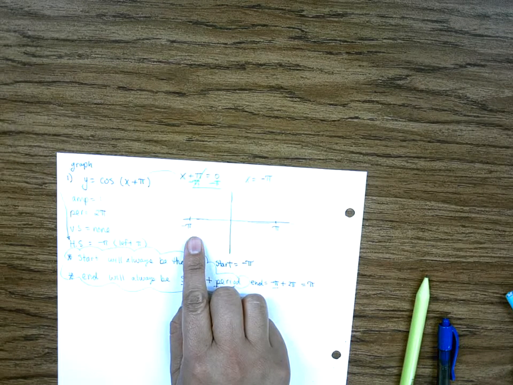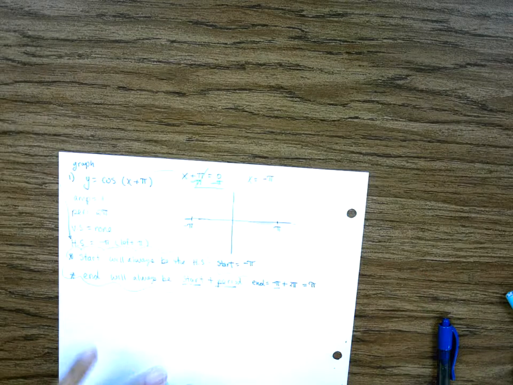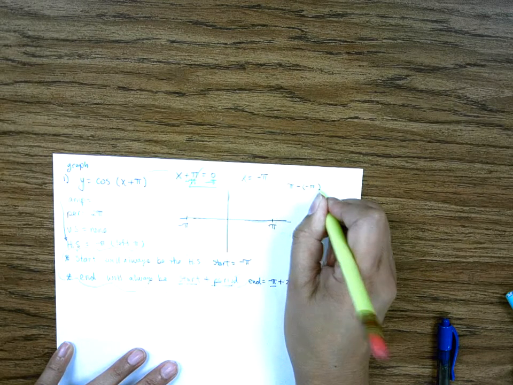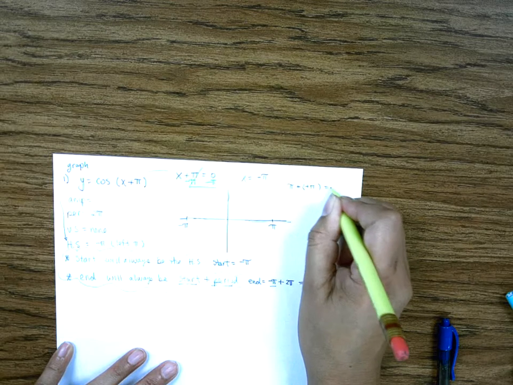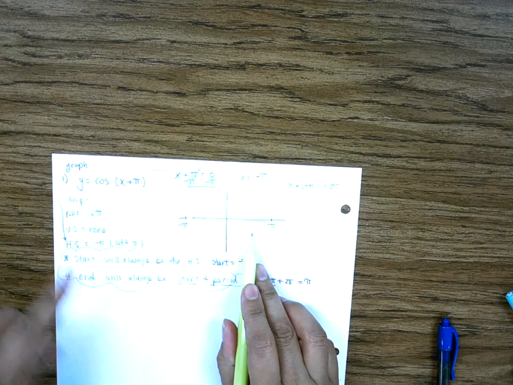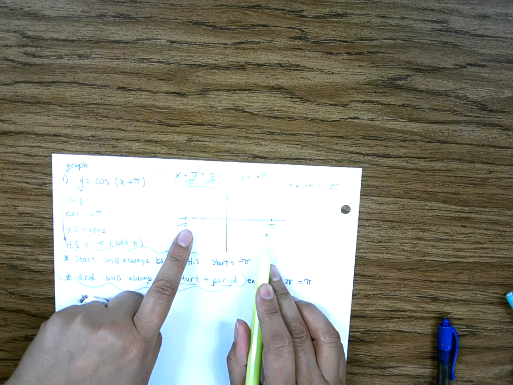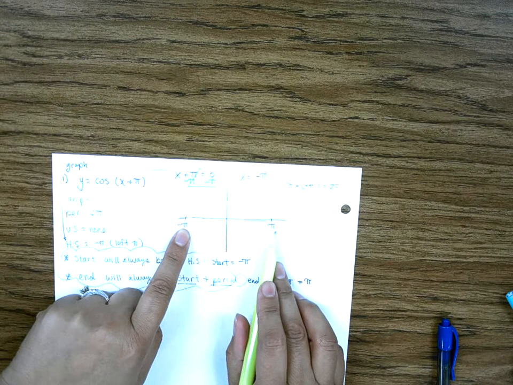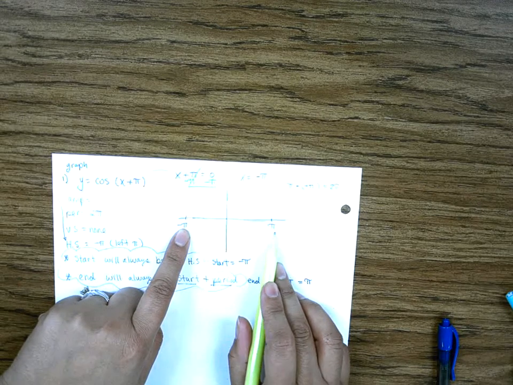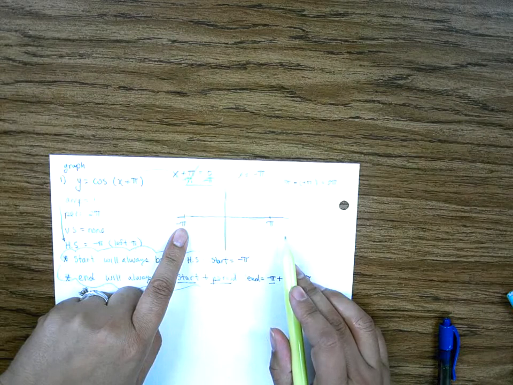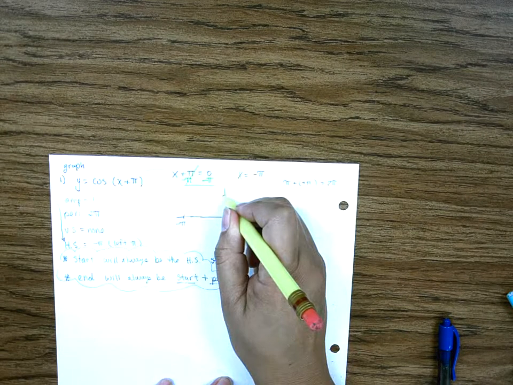1 pi take away negative 1 pi is positive 2 pi. Let me show you. 1 pi take away negative 1 pi, add the opposite, equals 2 pi. And the length from your start to your end should always be your period. So that is a way to double check. The length from your start to your end should always be your period. Your period is, as I said earlier, how long it takes for you to start and end your graph.